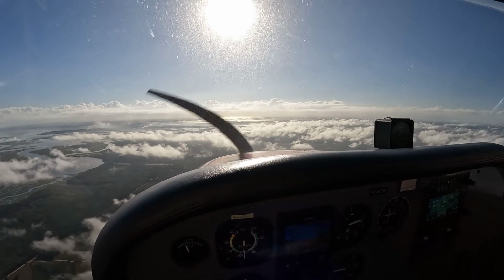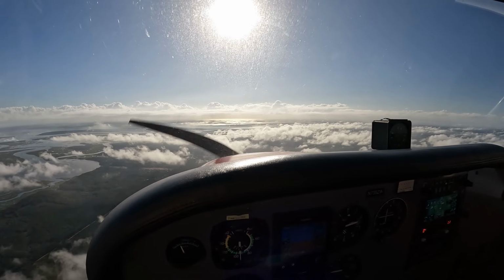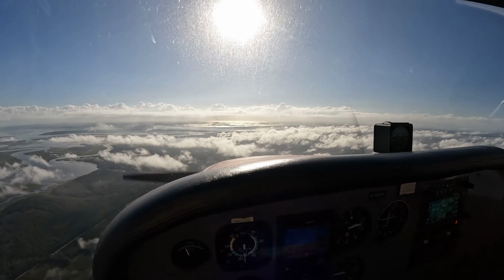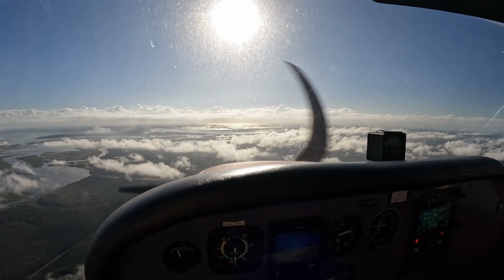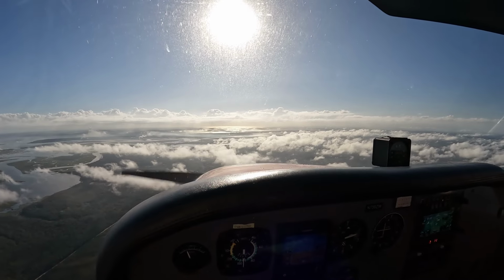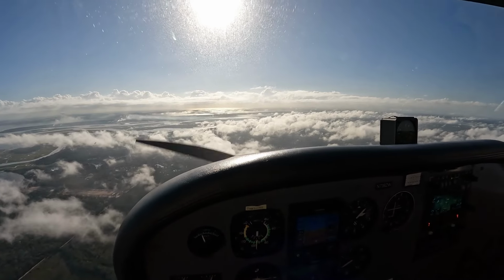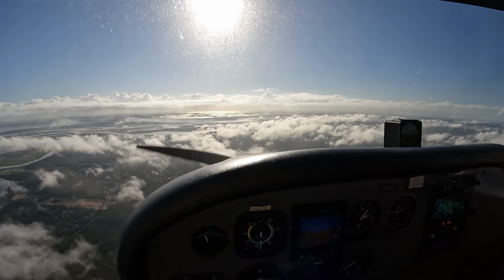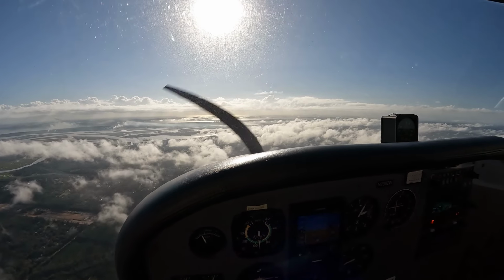Traffic, Cox 1790 Whiskey, 7 miles to the northwest, inbound on the RNAV for 13 Fernandina. I'd like to make a 3 mile and a short final call just since we are doing a straight in. Yep. I don't see anybody on ADSB in the pattern. Jax approach didn't tell us about anybody, they usually will. But yep, we're listening, we're looking. Sounds good. I'm having my head in and out, in and out. Yep.